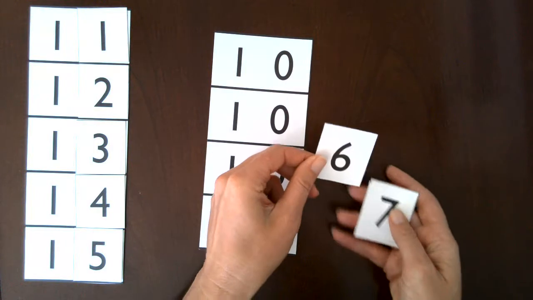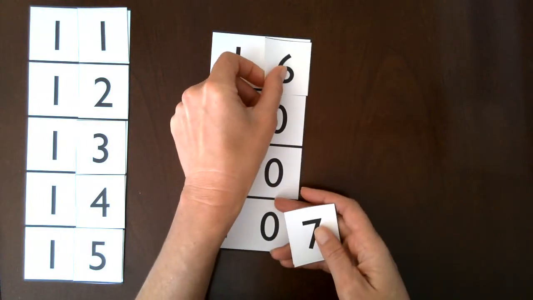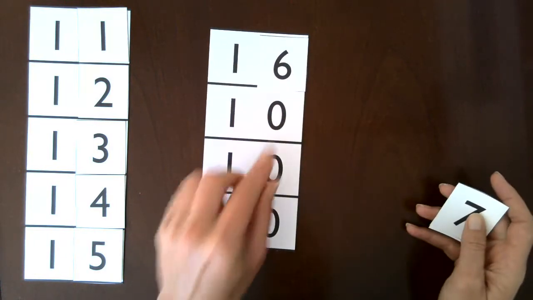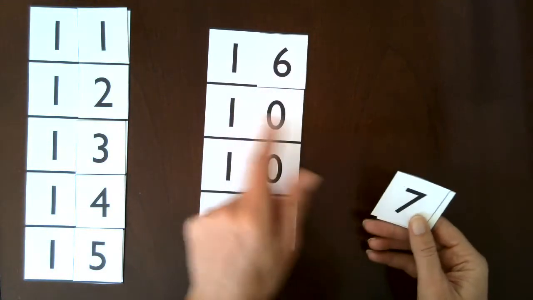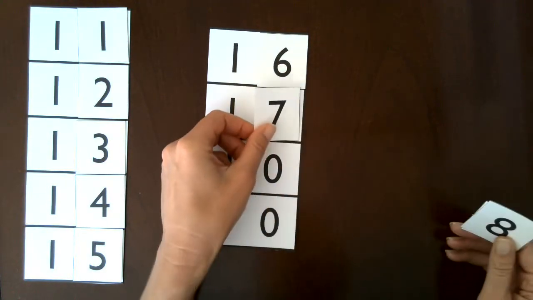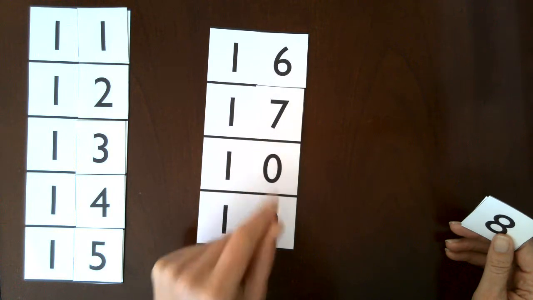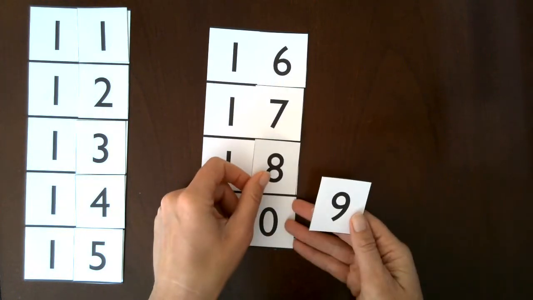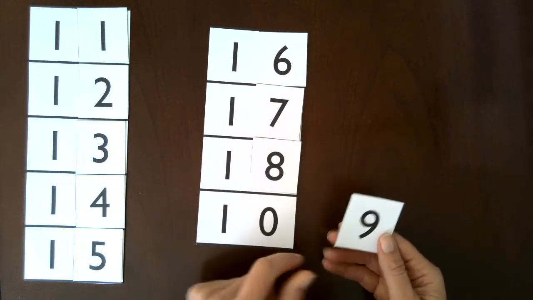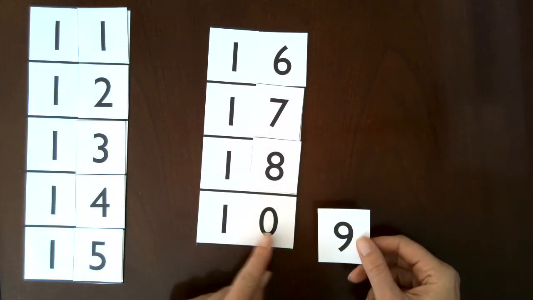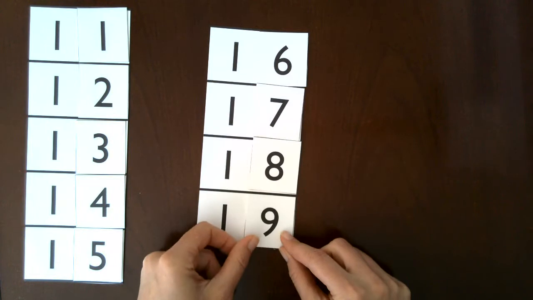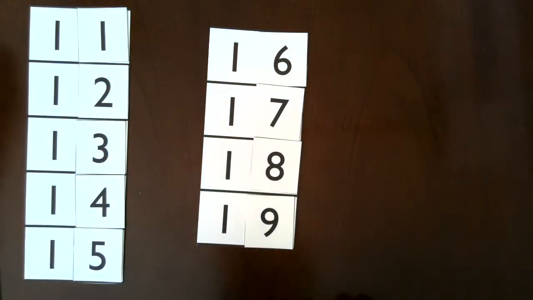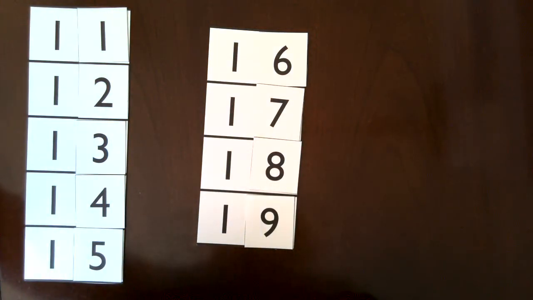10 and 6 are 16. This is how we write 16. 10 and 7 are 17. This is how we write 17. 10 and 8 are 18. This is how we write 18. And 10 and 9 are 19. This is how we write 19.